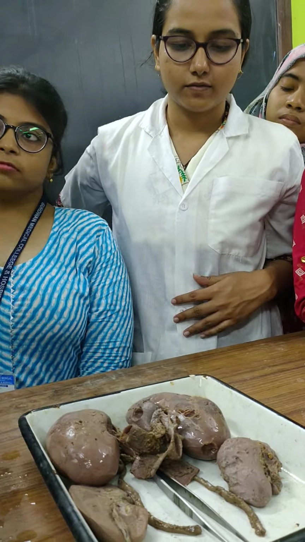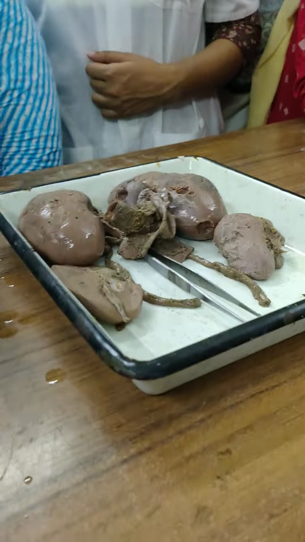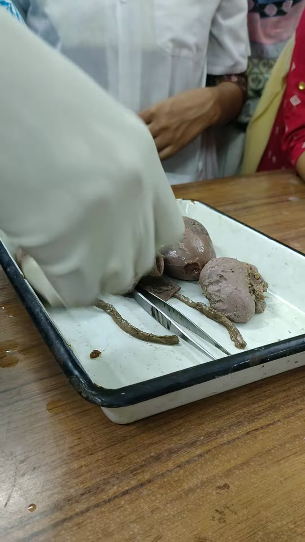First of all, identify the inferior vena cava and the abdominal aorta and the kinking or non-kinking of the ureters, so that you can put it in perfect anatomical position. Okay. Then let us see the things over here.